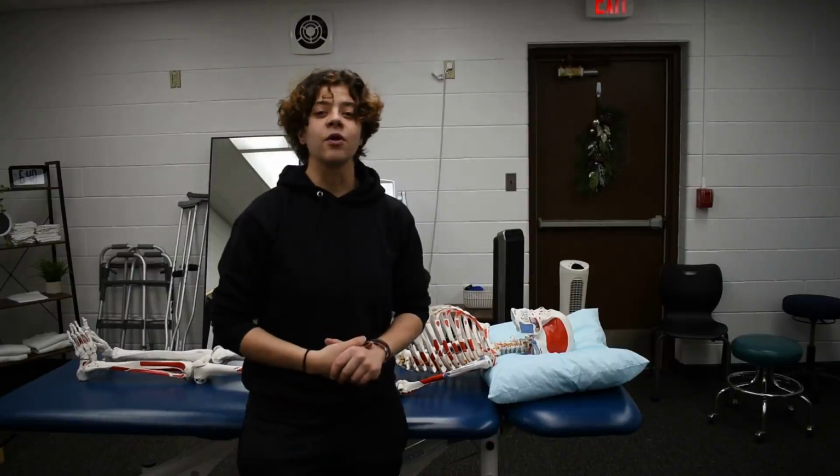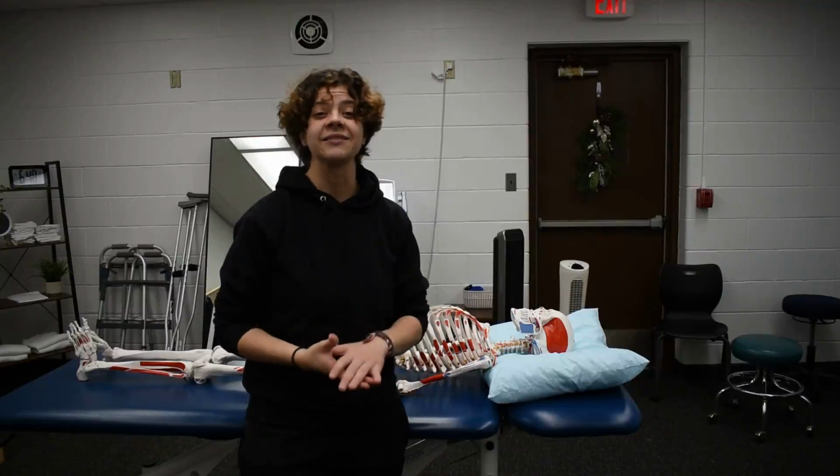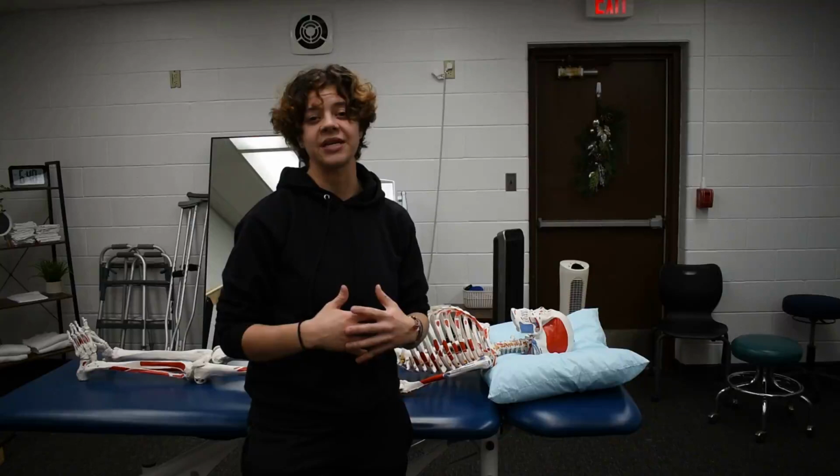So right now we're going to be going over the lumbar scan. We're going to be covering a few different topics such as posture analysis, active and passive range of motion assessment, myotome and dermal testing, as well as special tests.